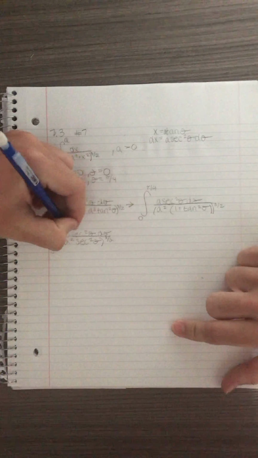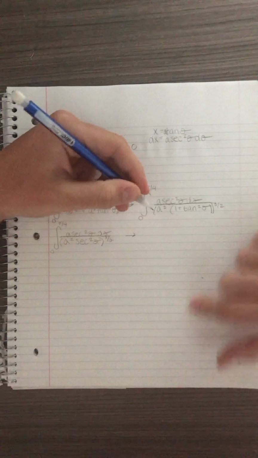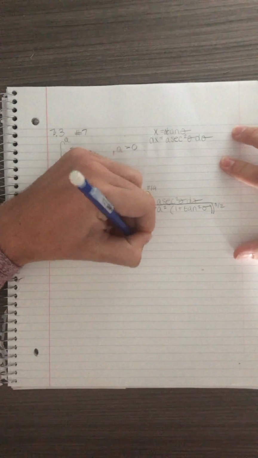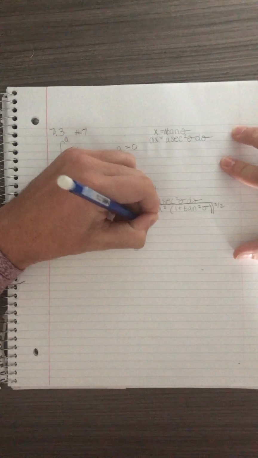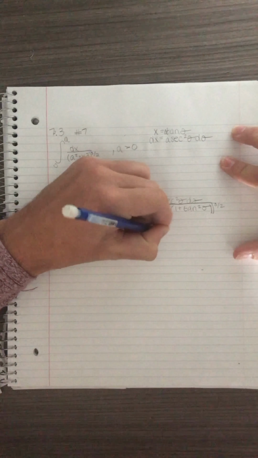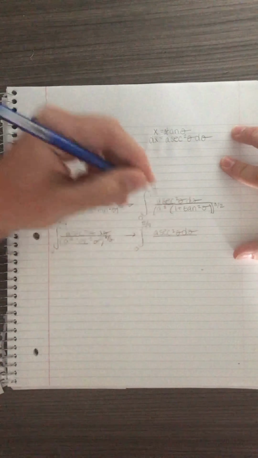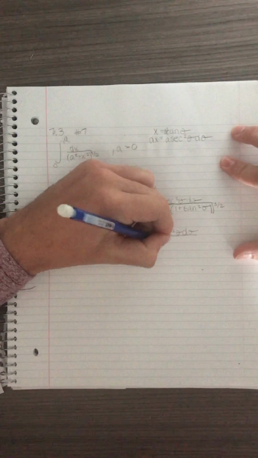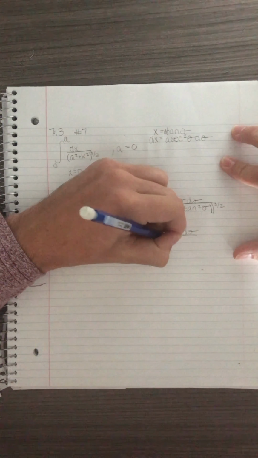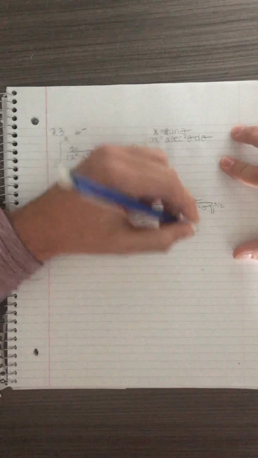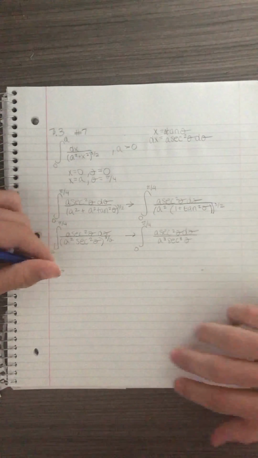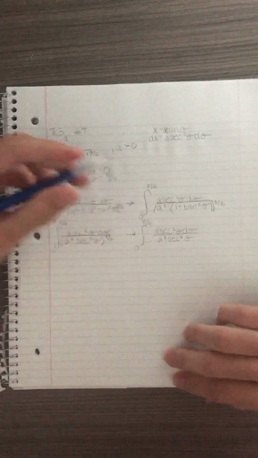And now we can simplify the denominator. So we're going to have 0 to pi over 4, a secant squared theta d theta over a to the 3rd secant to the 3rd theta.